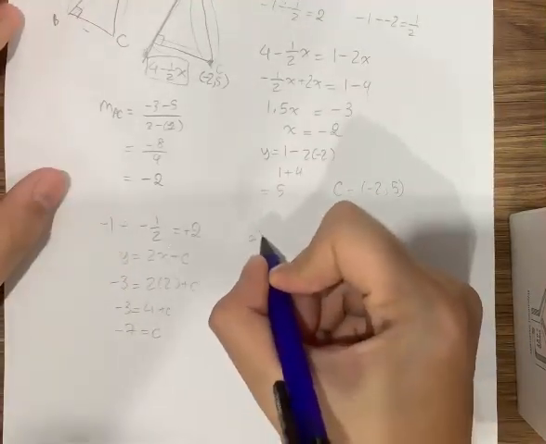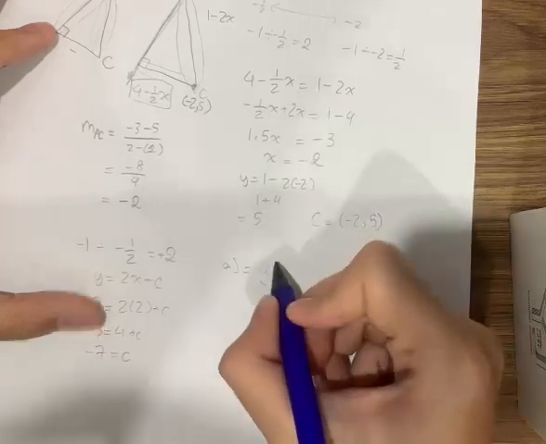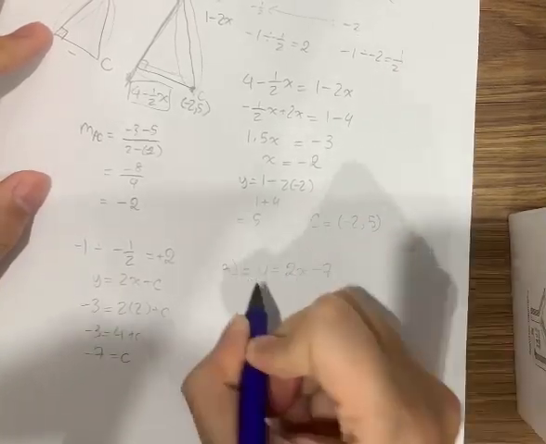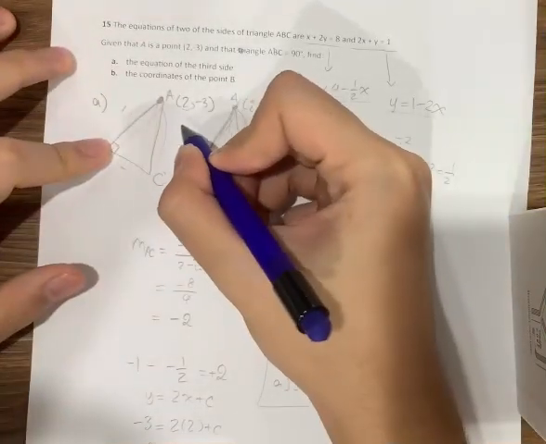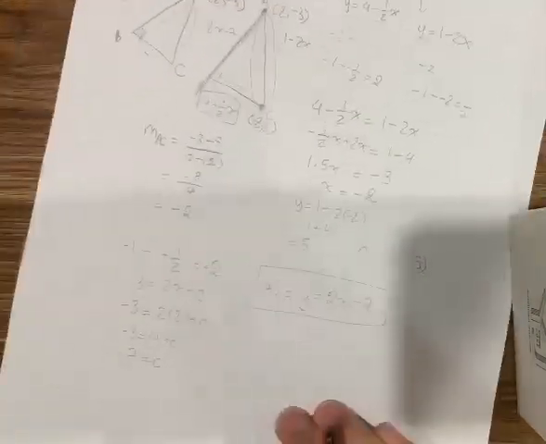So the first question's answer is that the equation of the third line is y equals 2x minus 7. That's the first answer, and we can also write that here, 2x minus 7. Okay, so that's the first question.